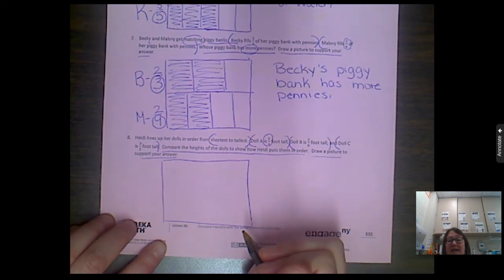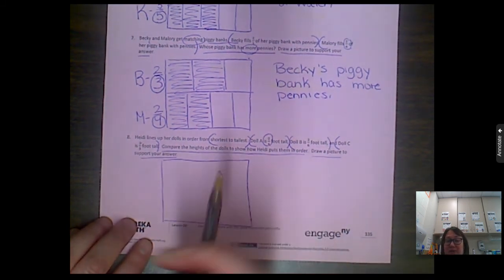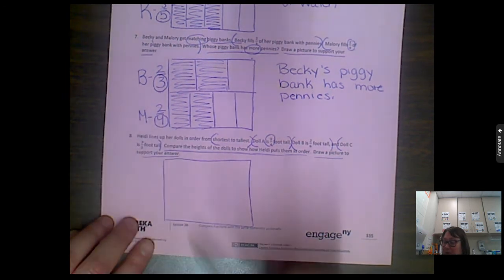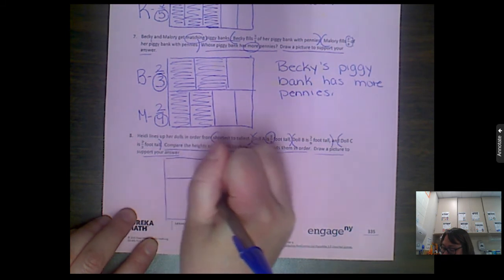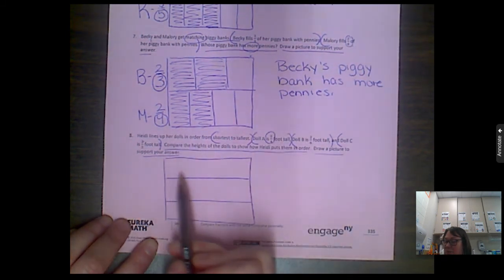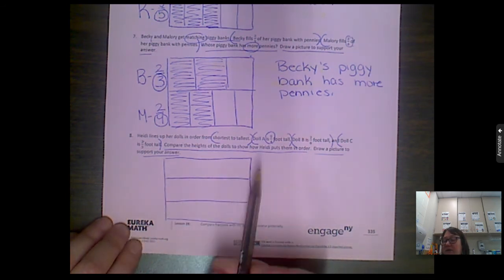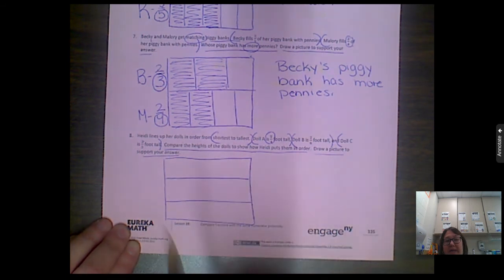But this time, instead of cutting it in half to make 2 equal parts, we're going to cut it into thirds. So we want 2 lines going this way so we can make 3 equal parts. So I'm going to put one right there and right there. And that gives us 1, 2, 3 equal parts. Do you see that? So now instead of just comparing 2, we're going to be comparing 3 like this.